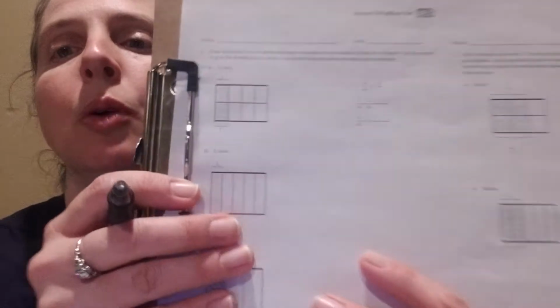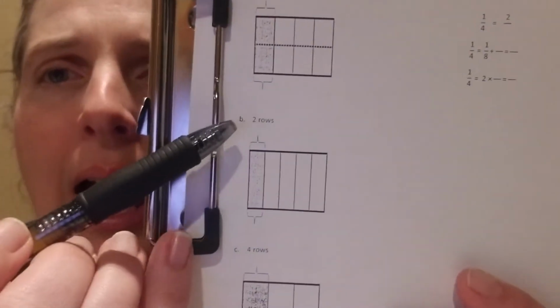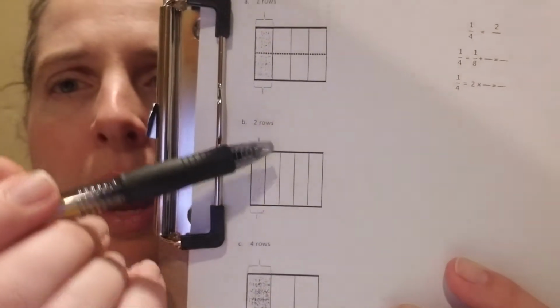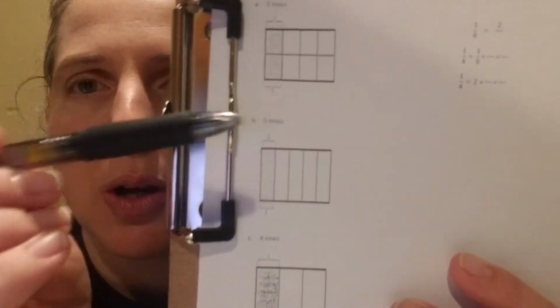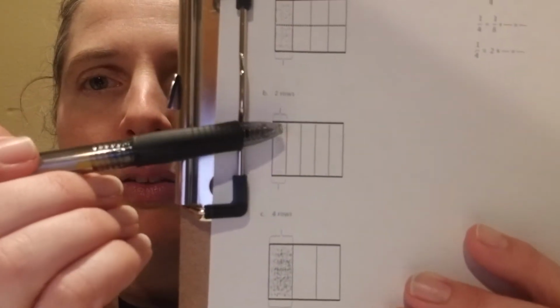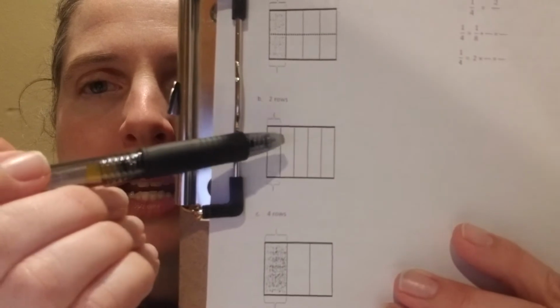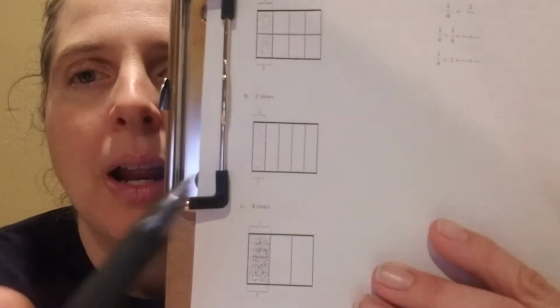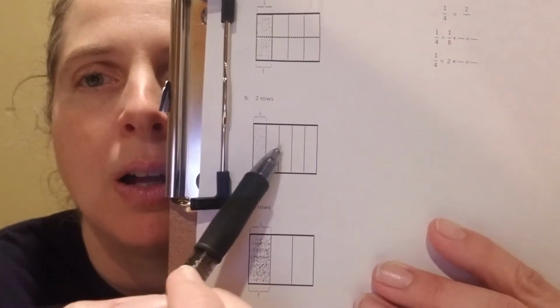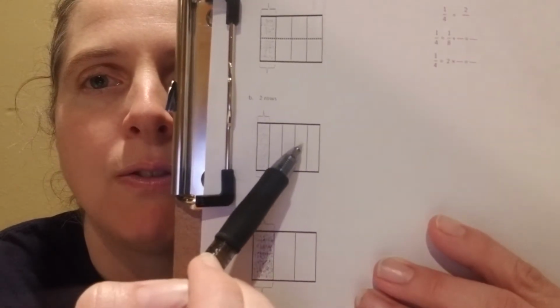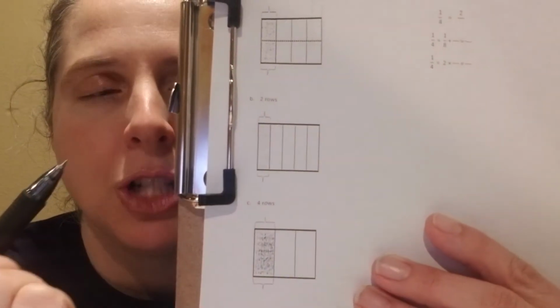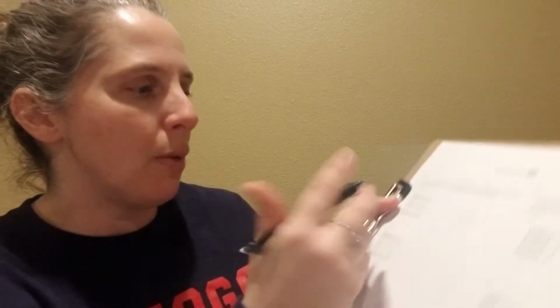So just like in multiplication, you don't use the area model really in multiplication, but you still do the same thing. You just don't draw it out anymore. So look at letter B. Forget about this right now, I'll show you that in a minute. Right here, you can see there's one shaded in. What's our denominator? How many total do we have? Count them. 1, 2, 3, 4, 5. And how many are shaded in? 1. So write that fraction, 1/5.